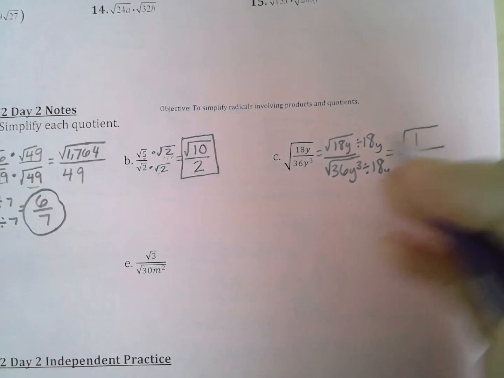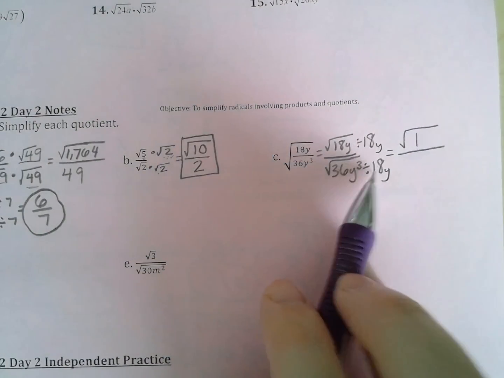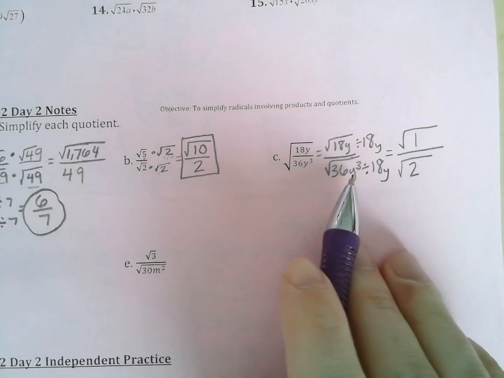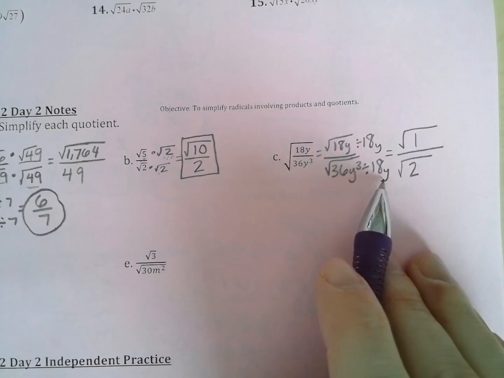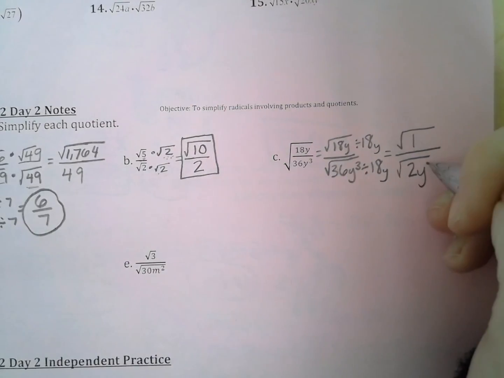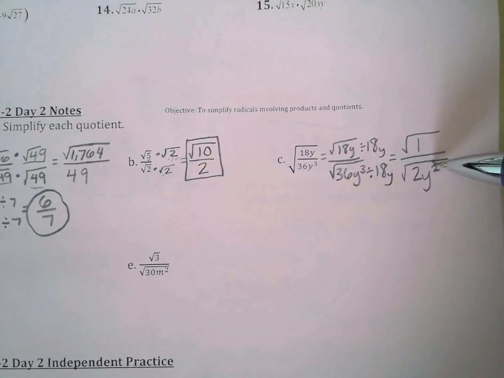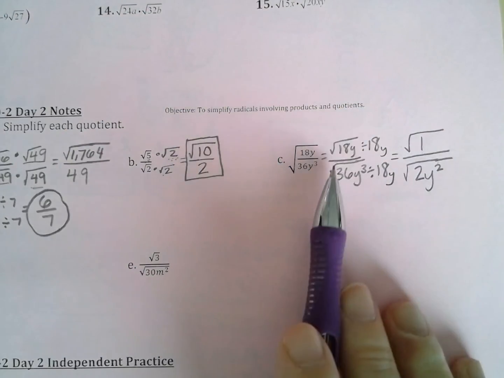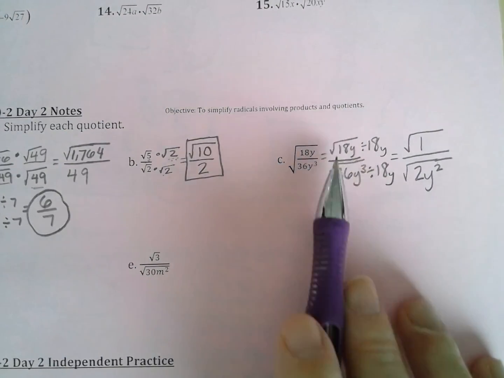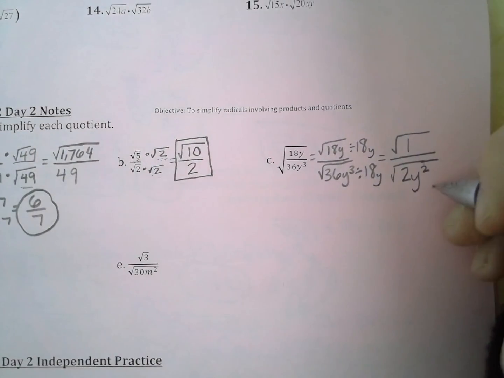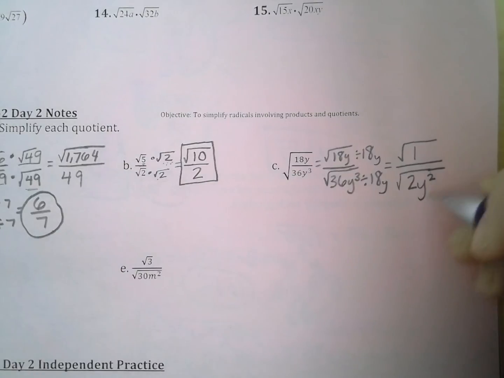On the bottom, 36 divided by 18 will give me a 2. Y to the third divided by y will be y to the second. Now notice how these both kept their radical signs. That's because they weren't identical. Okay. So next, I have to get this radical sign off the bottom.